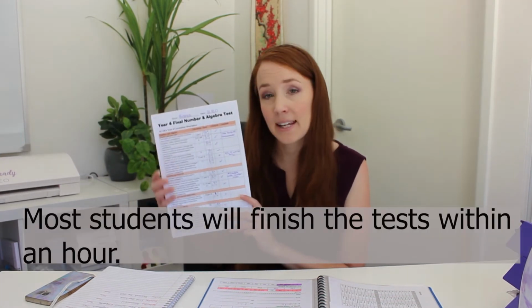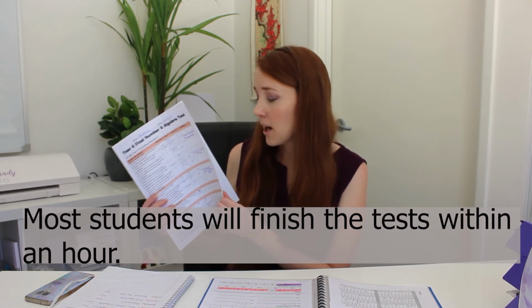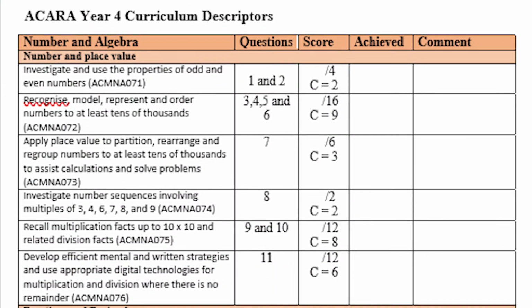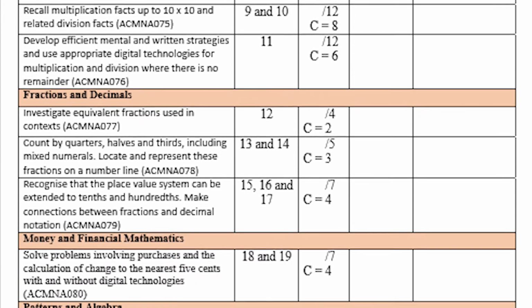And then when they hand that in, it's fairly quick and easy to mark because most of the questions are either right or wrong. So what I do, you can see here on this sample page, is I just go through and I tick if they got it right, and then I put the score that they got, and then you can bring that score back over here and write it in here to show how they're achieving each outcome. And there is a recommended C grade here, so if the student here got 9, the C grade was 9, so this student's doing well in that area.